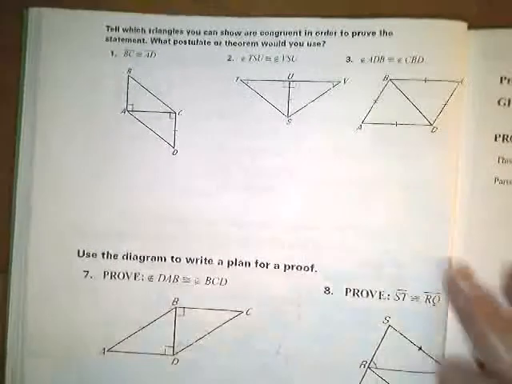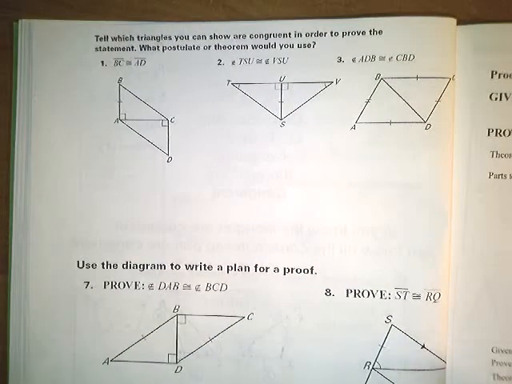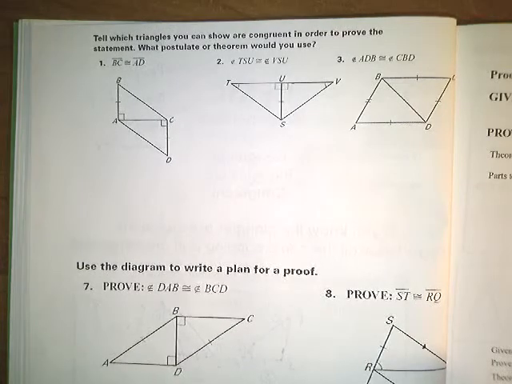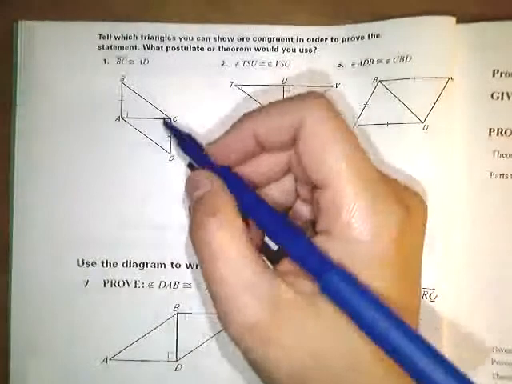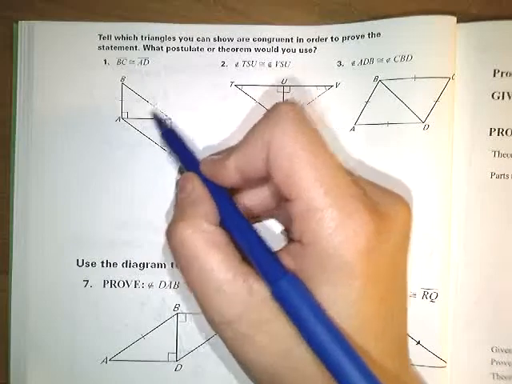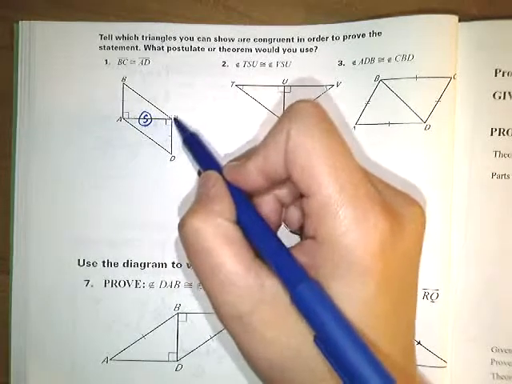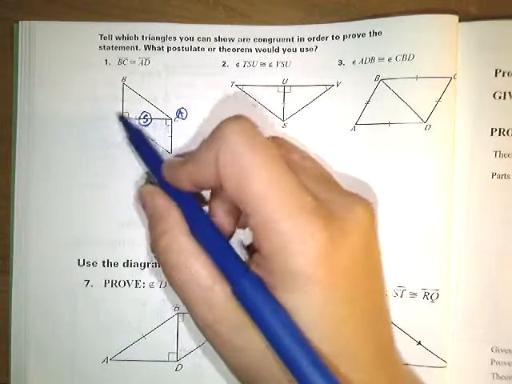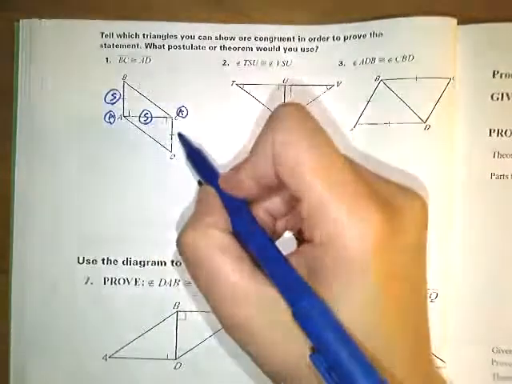Alright, on the next page we have some triangles, and they want to know which postulate or theorem I would use to show that BC and AD, for example, are congruent. Well, I would say that AC is congruent to itself. I would say that this angle right here is a right angle that matches with that angle over there, and then I have this side marked congruent with this side.